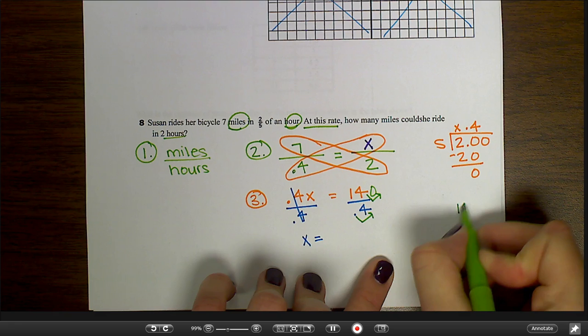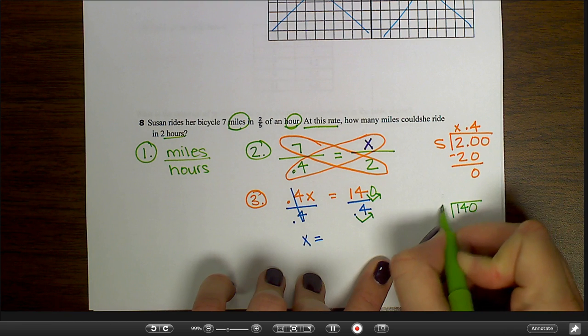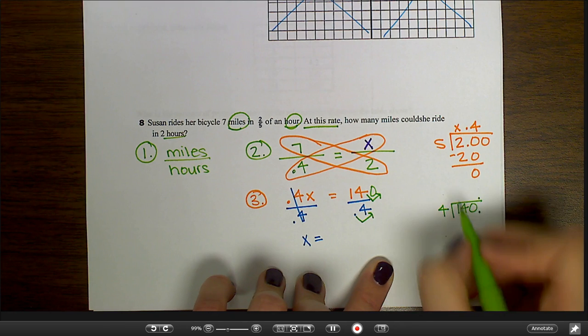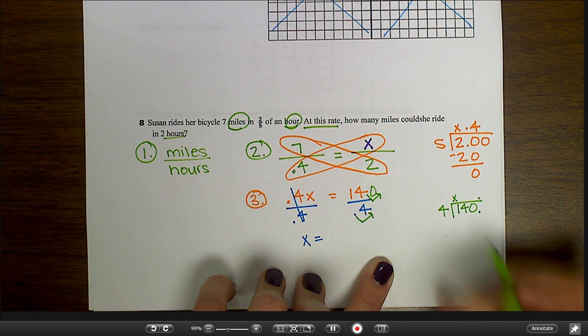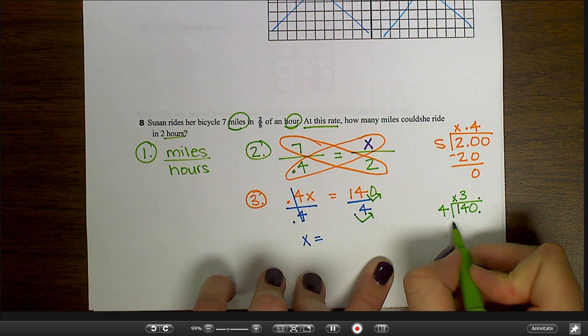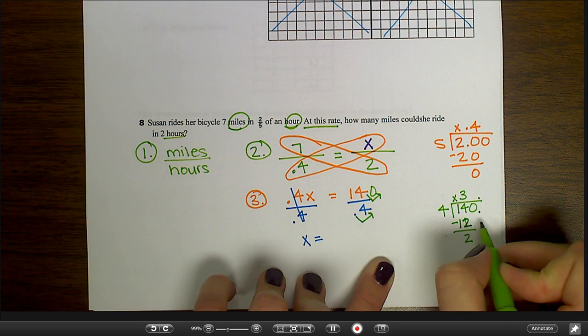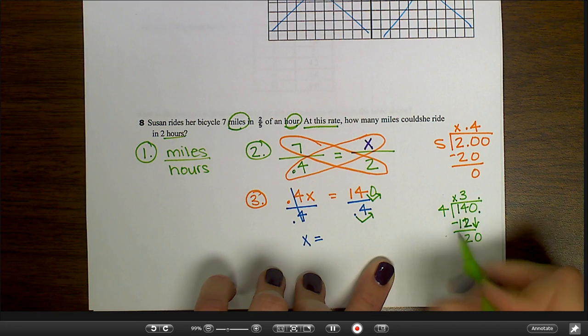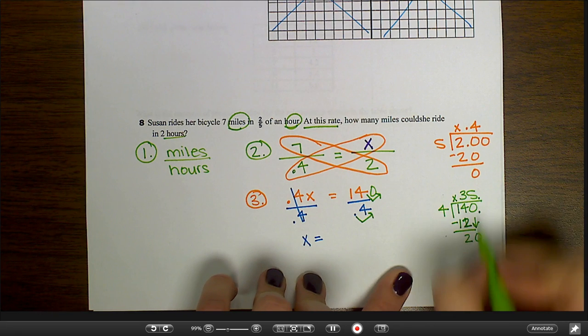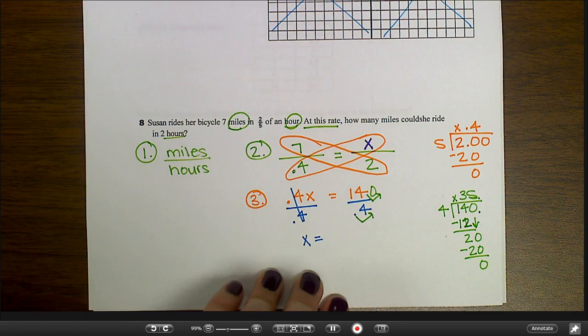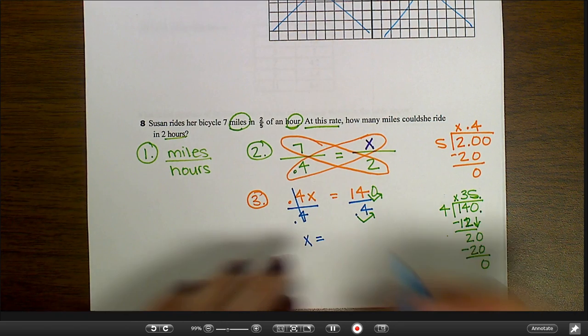Let's do 140 divided by 4. Put your decimal in your answer. It doesn't go into 1. It goes 3 times into 14. That's 12. I get 2. 4 goes into 20 5 times. And no remainder. So X equals 35.